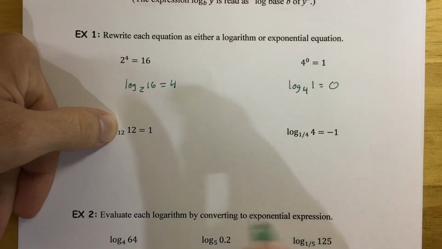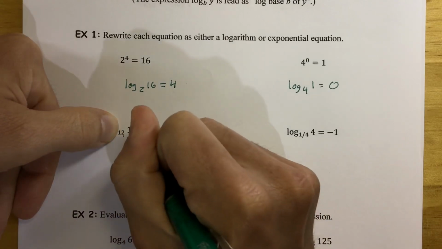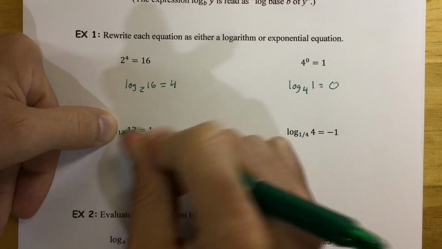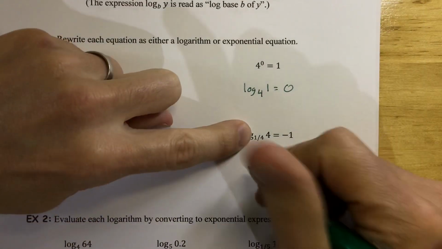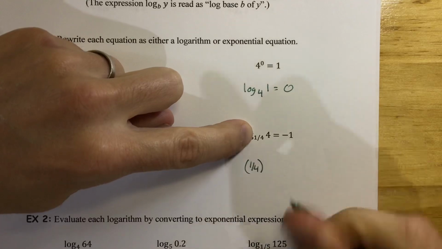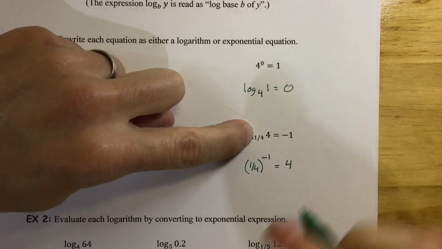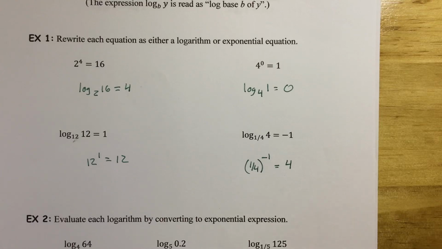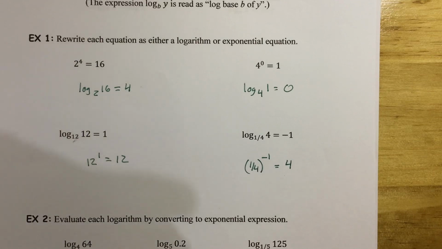I can cover that logarithm up, and I can say that 12, that's this 12 here, raised to the 1st power is equal to 12. And of course that makes sense. We don't need to type that one in. All right, over here, cover up the logarithm. I'm going to have 1/4 raised to the -1 power is equal to 4. So keep the base and then move those two around, and you should see that that makes sense. You raise 1/4 to a negative number. That negative is actually going to flip it, and -1, that's all it does. It flips it over and it gives you back 4.